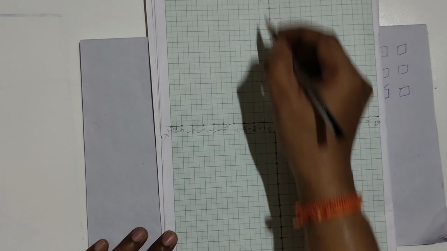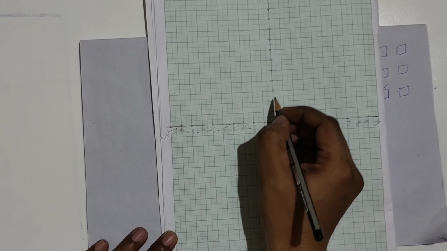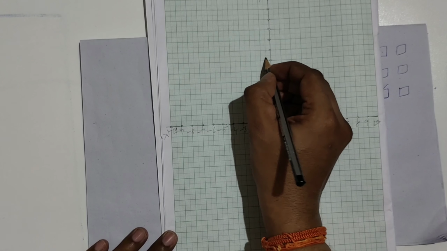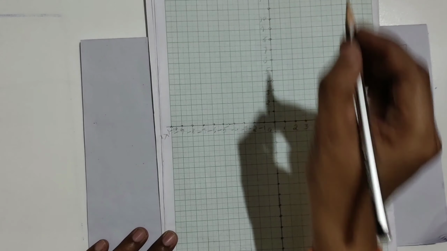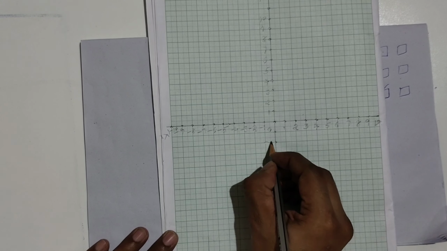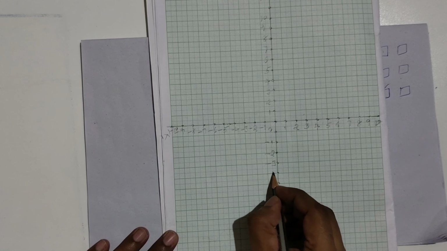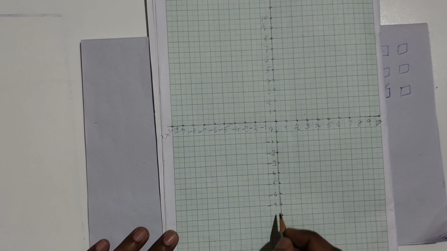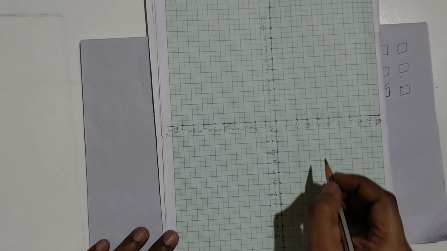And here also, upward we have to take the positive values 1, 2, 3, 4, 5, 6, 7, 8, 9, 10. Like that we can go. And again downward also: -1, -2, -3, -4, -5, -6, -7, -8, -9, -10.